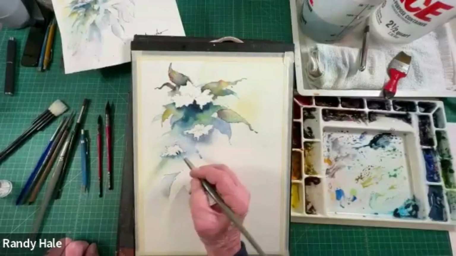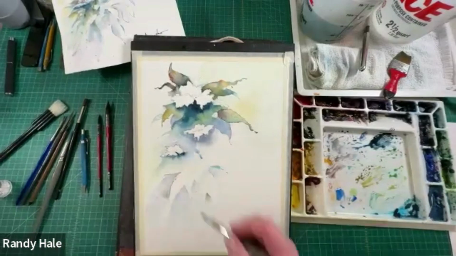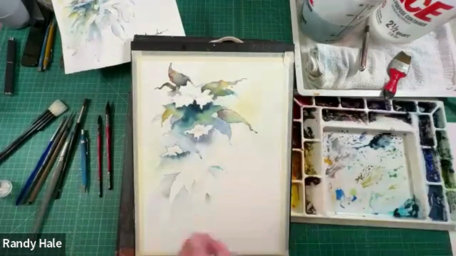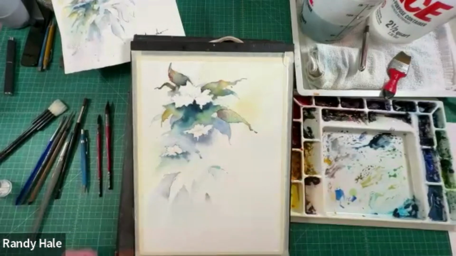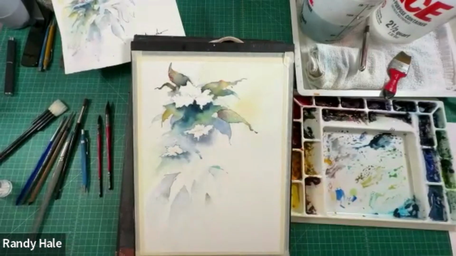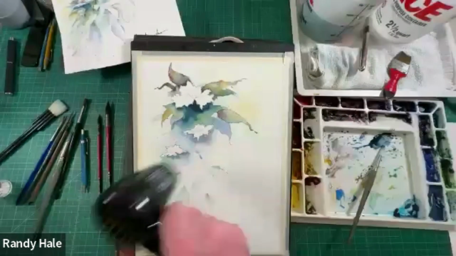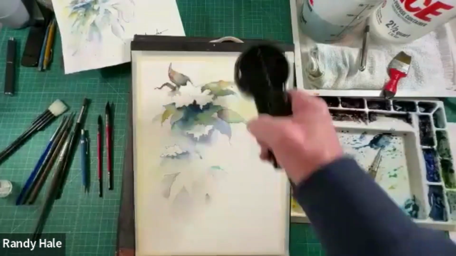I can always come back in and just keep adding a little bit of dark as long as my dark is drier than what I used on the paper. And it just spreads out naturally and it doesn't really create any problems. So it's time to dry this a little bit so we can go back in now and start doing some interesting detail work. I want to have everything pretty well dry.